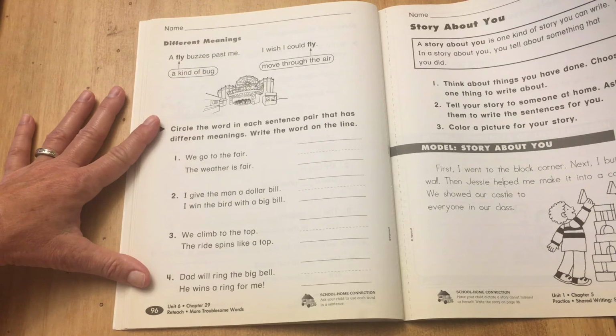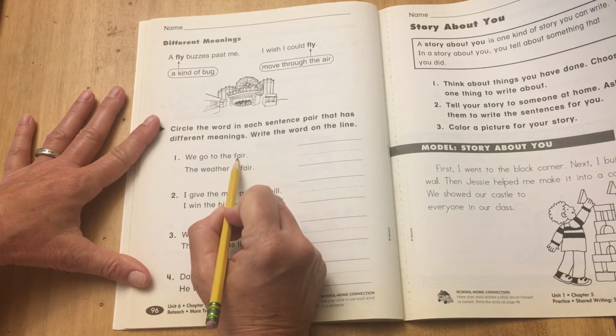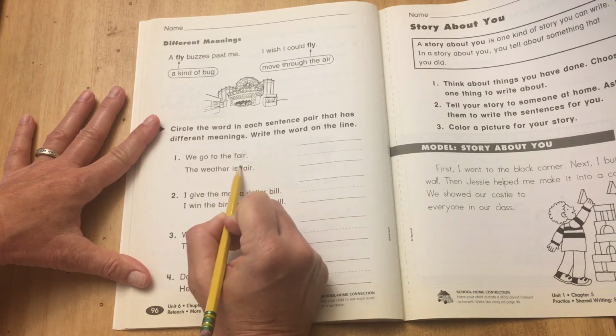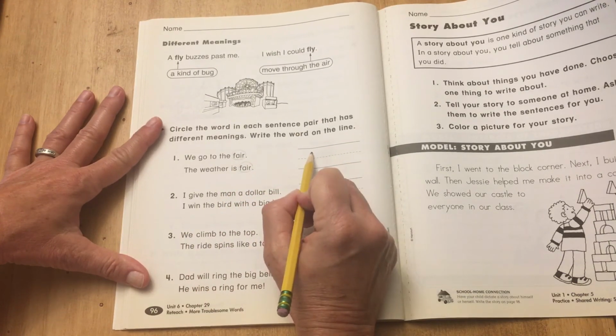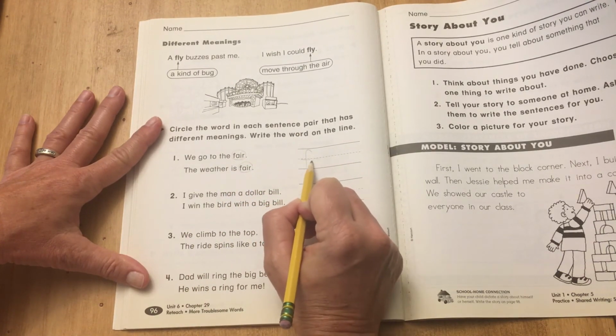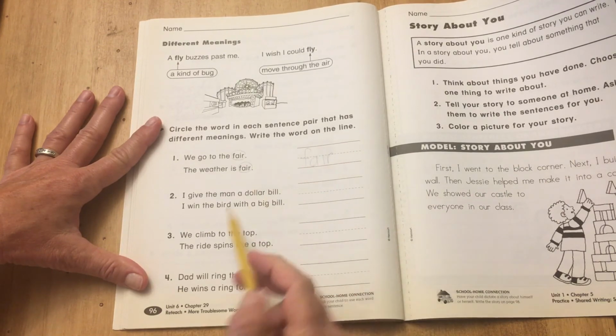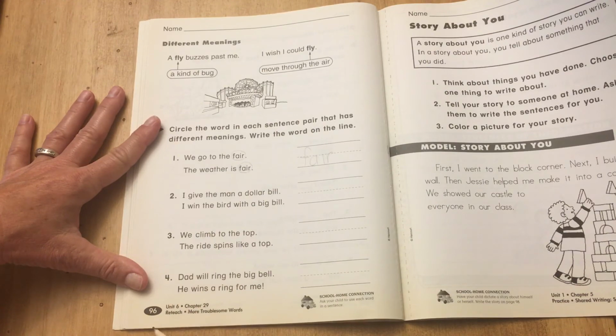It's a nice day when the weather is fair. Not too hot, not too cold. So they used the word fair twice, but it means 2 different things. So we're going to circle fair and we're going to write it on the line. Okay, and you're going to do the same thing for 2, 3, and 4.